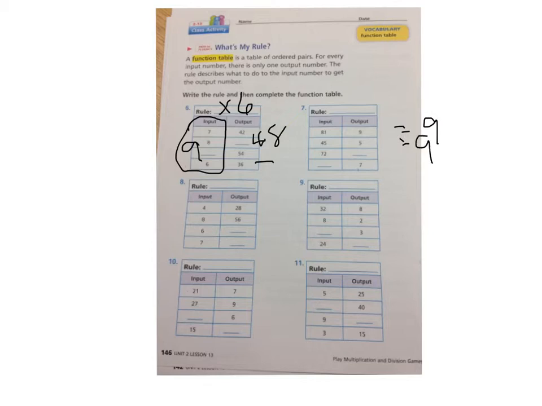So I think we're going to have to divide by 9 because that's what I'd get. 81 divided by 9 equals 9, and 45 divided by 9 equals the output of 5. So if I did 72 divided by 9, what would I get? And that's where I'm going to fill this one in. And then here I'm going to have to do it reverse and think 9 times 7 to get my input, right? So 9 times 7, what is that? That's going to go right here.